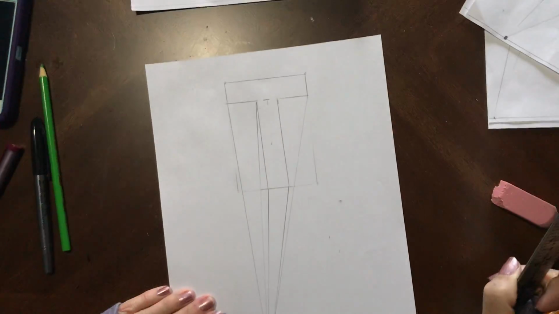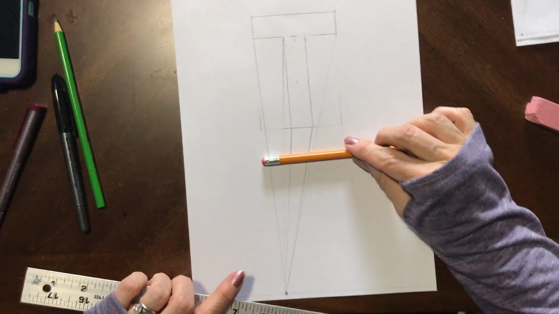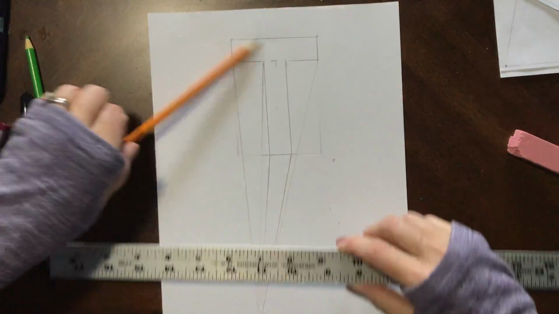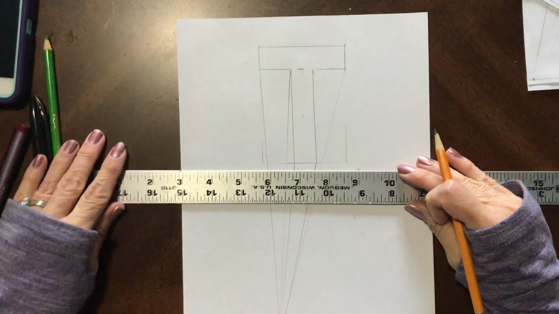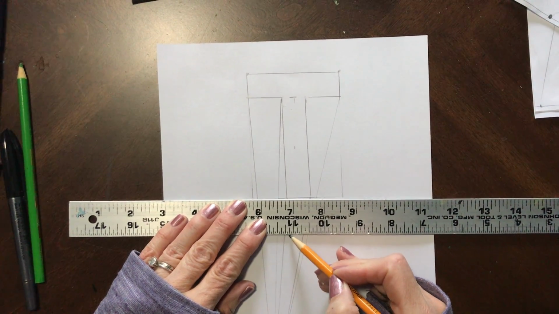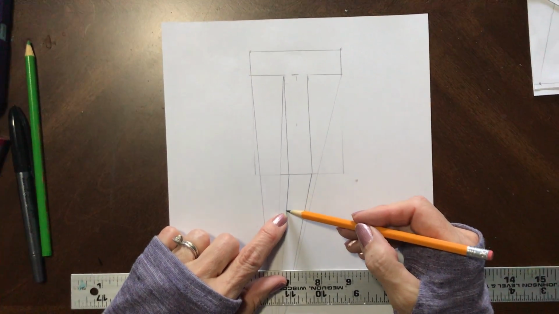So let's do our thickness of our letter. So we'll start on the bottom again. And what we're going to do is draw a line down here. It's going to connect this line and this line together. So I'm just going to use the width of my ruler because it's faster, but you can use whatever width you want. So now I have this bottom part.